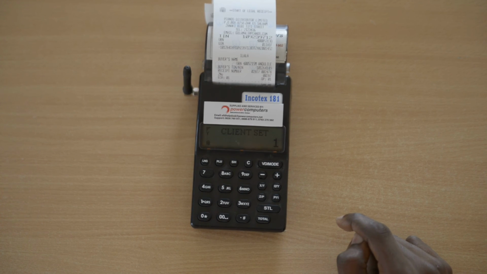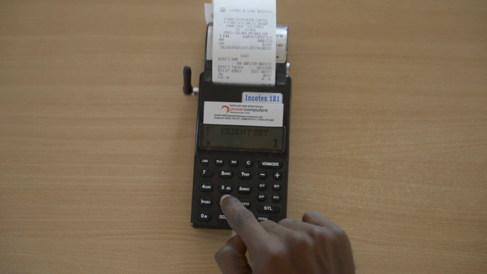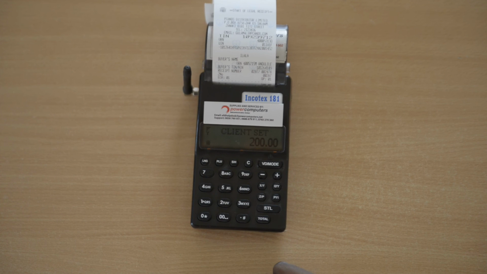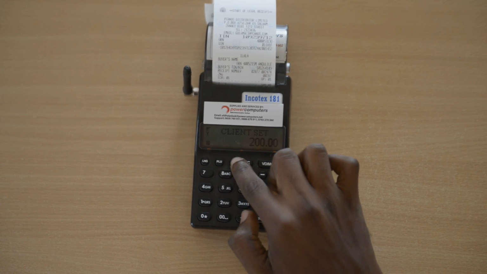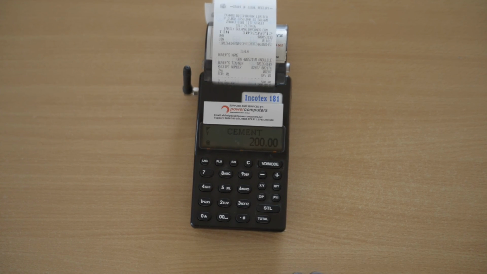The next step, write amount, maybe 200. The next step, press SH PLU. The next step, write the next code number, which is number 3. The next step, PLU. It will tell you cement. So you have sold item number 1, which was EFD roll. Item number 2 is cement.